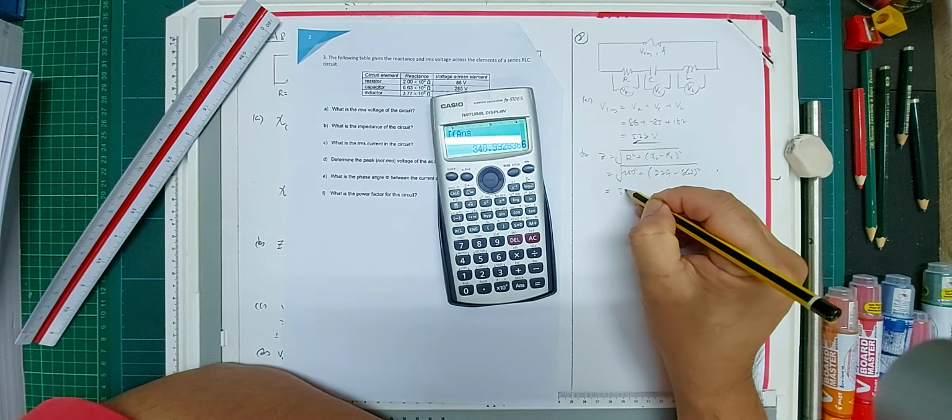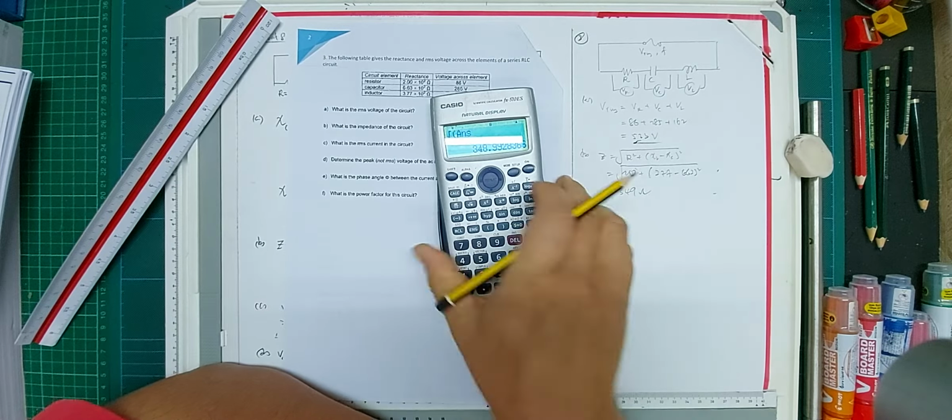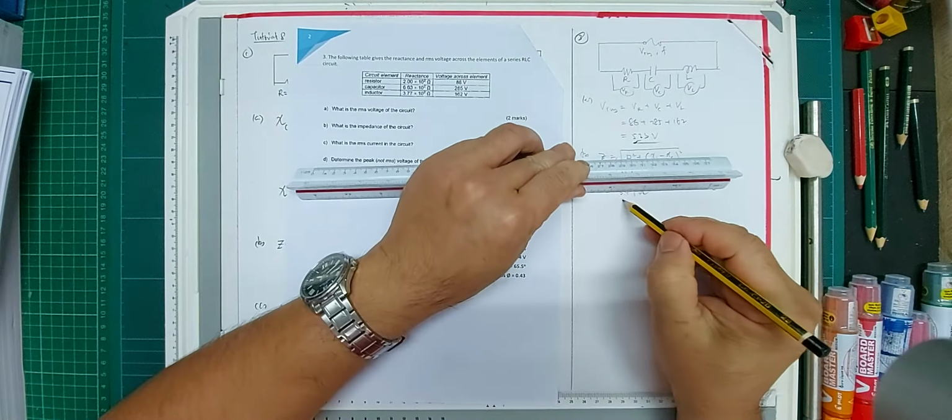So I got 349 ohms. That is our impedance Z.